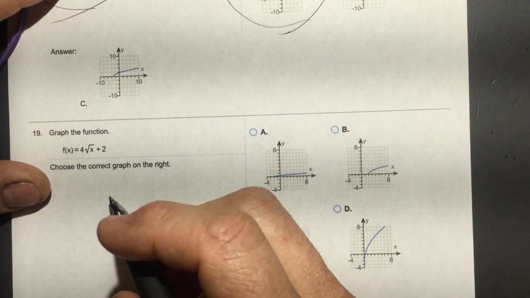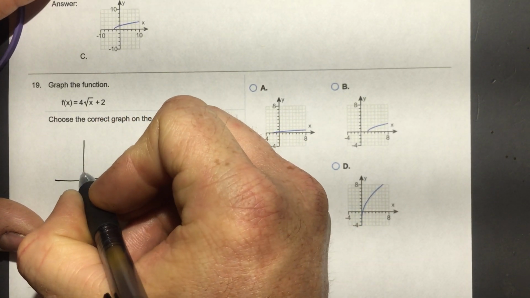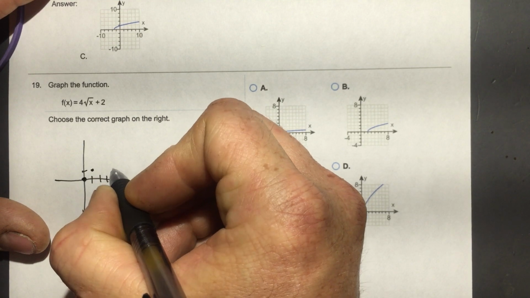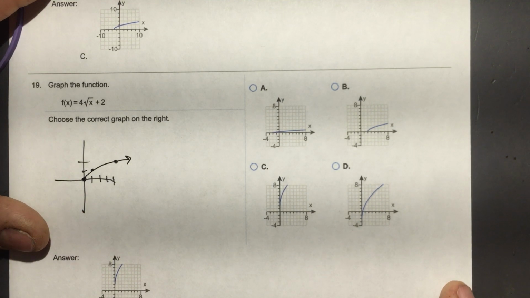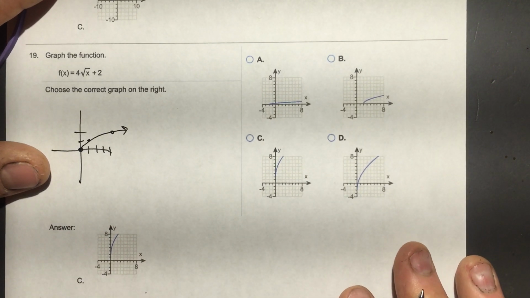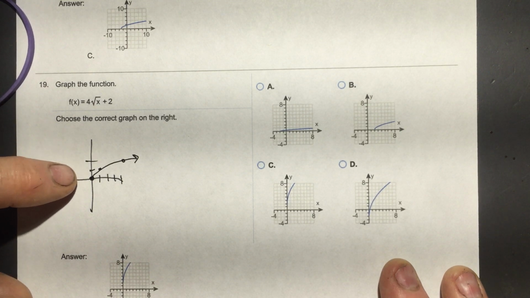I can't get it all. I'll just draw it again. So here's the normal function. There's what the normal square root function looks like. Okay, that's what the normal one looks like.